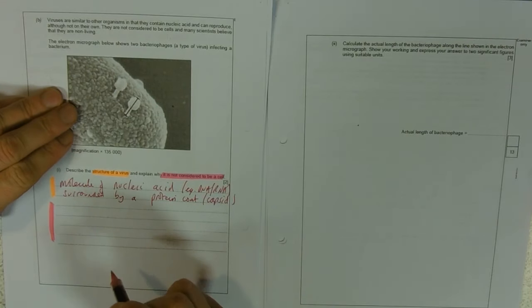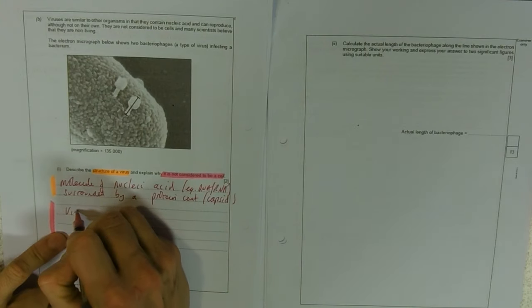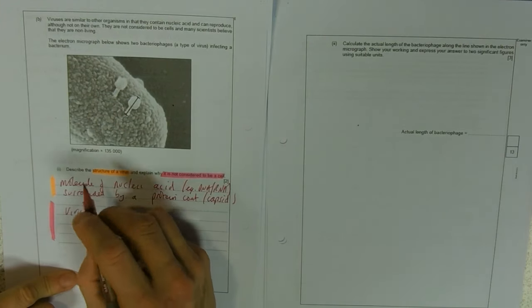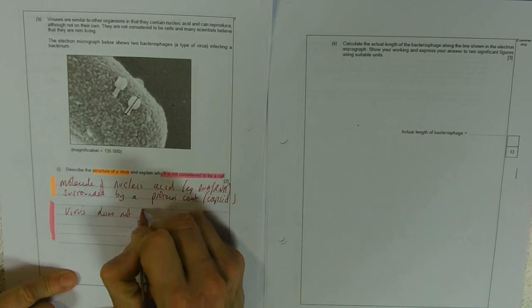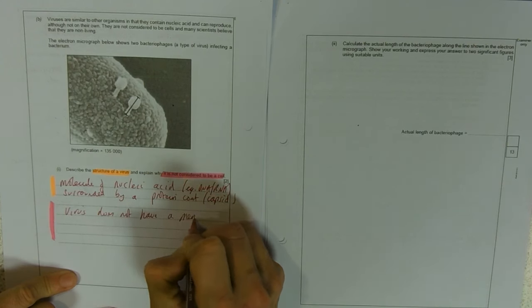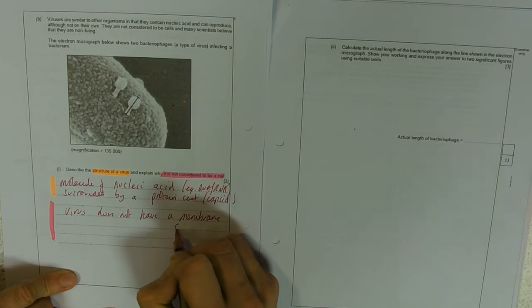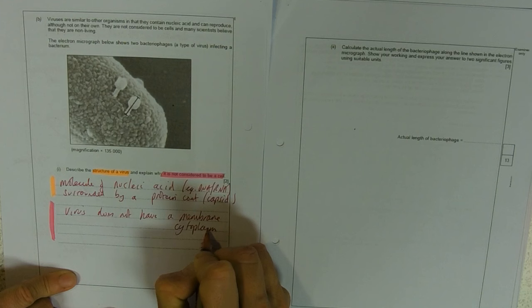So this is AO2, applying our knowledge of cell structure and virus structure to this argument. So virus does not have a membrane. So if I ever think of a cell, I think, well, cell membrane. Or if I think of a cell, cytoplasm, that sort of thing. Or organelles, possibly, even though bacteria don't have them. So I'm going to go for membrane or cytoplasm as another suggestion for my second mark there.